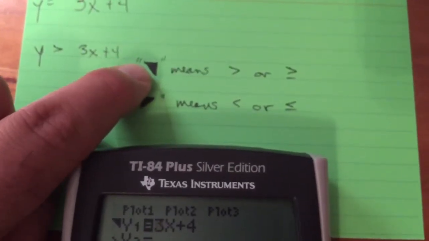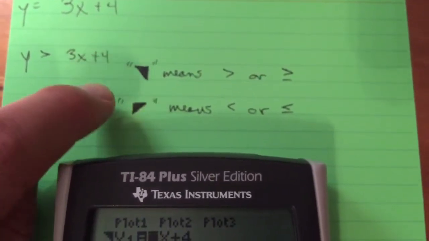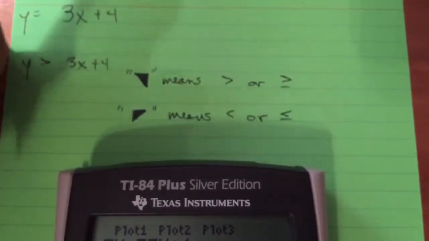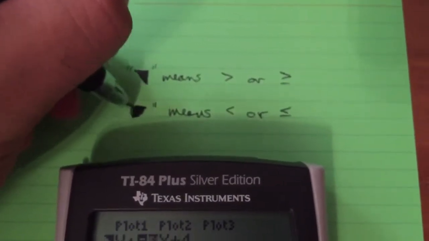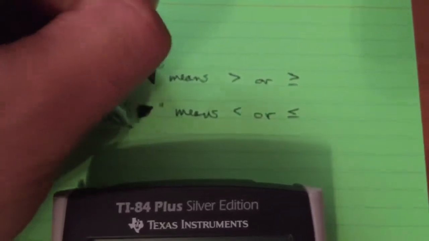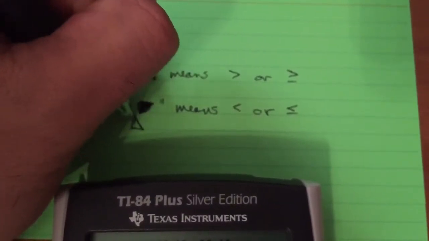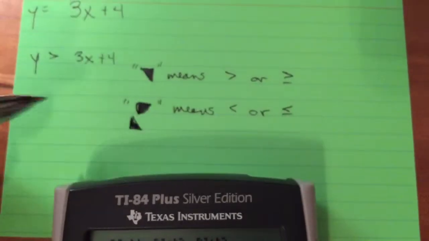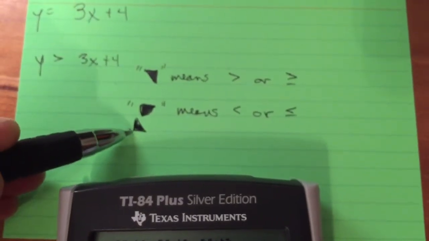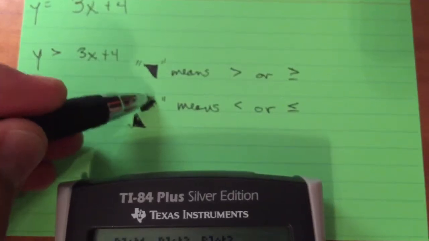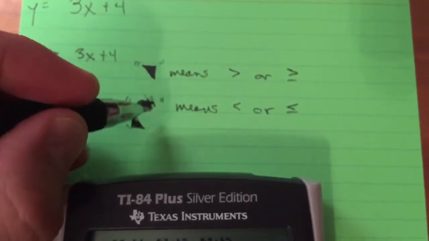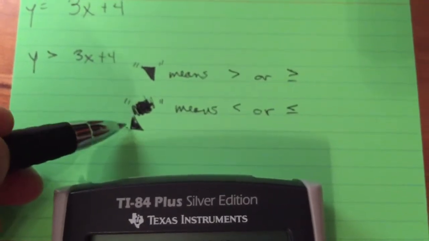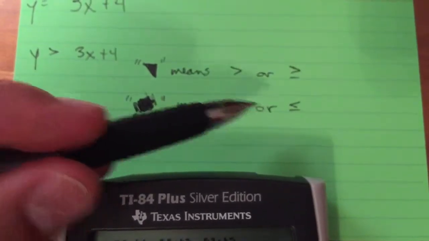The upward pointing triangle means greater than or greater than or equal to. The downward pointing triangle, and I drew that wrong. I apologize. We're going to change that right now. This is not the symbol. The symbol looks like this, where the 90-degree angle of the triangle is pointed down. So let me cross this out. It's okay to make mistakes as long as you catch them and fix them. So the downward triangle means less than or less than or equal to.